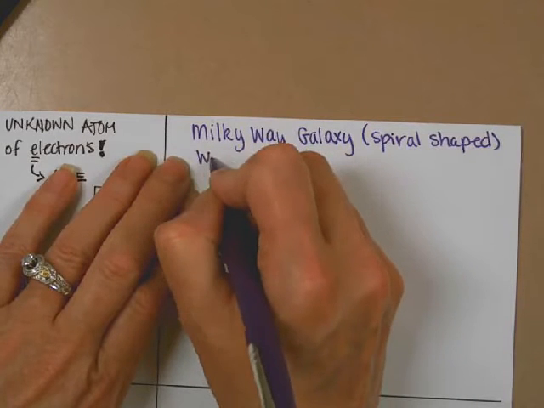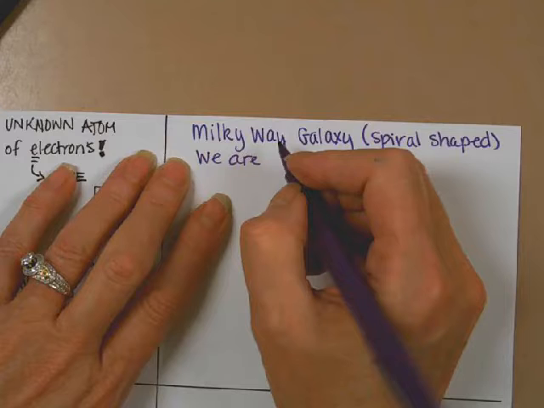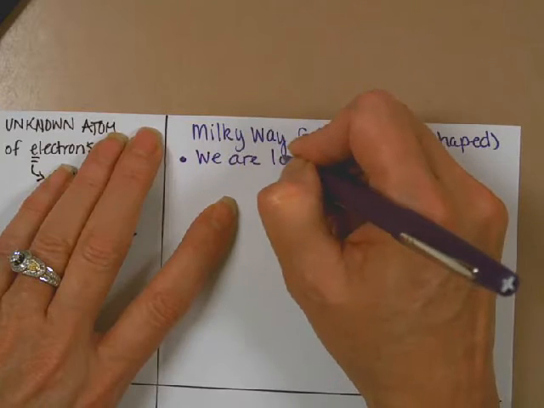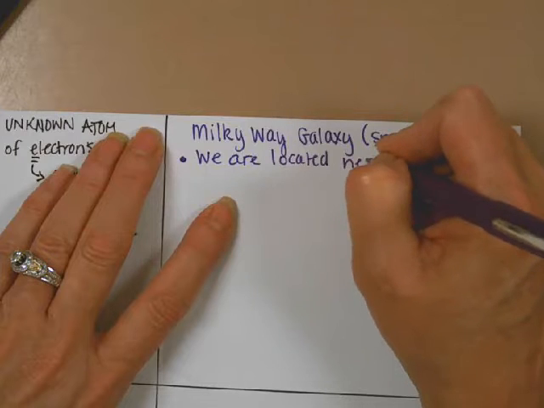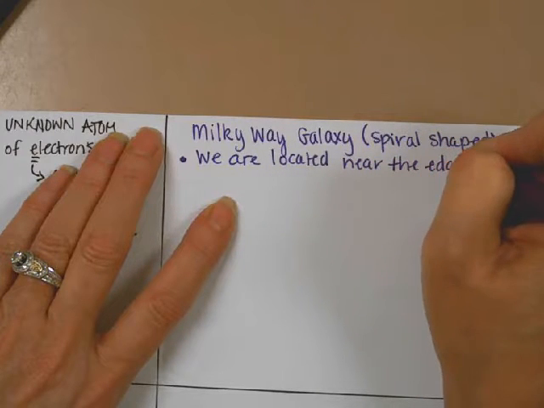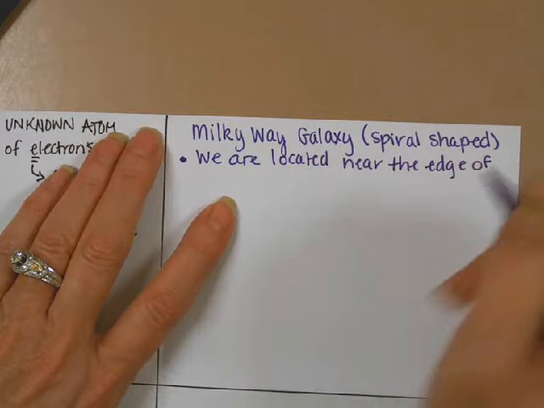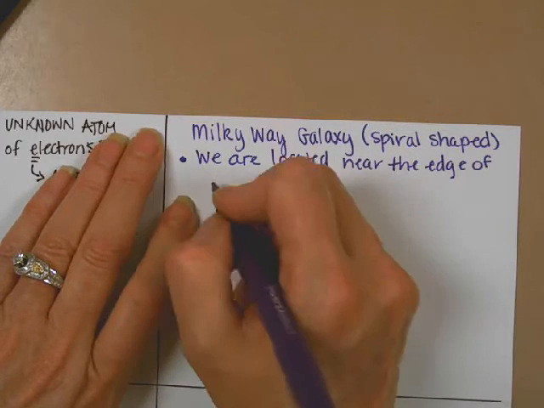And we are located near the edge of a disc-shaped galaxy.